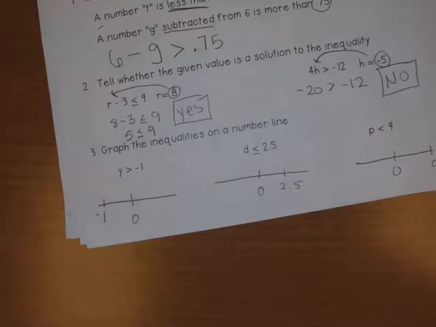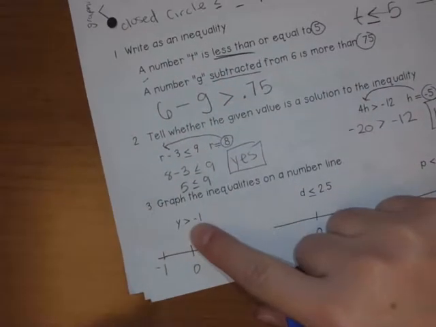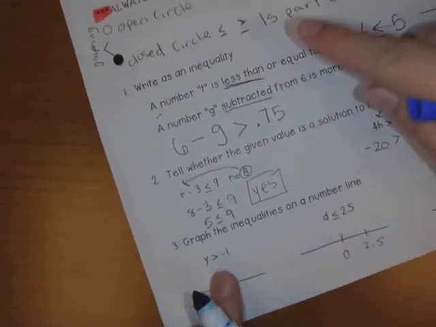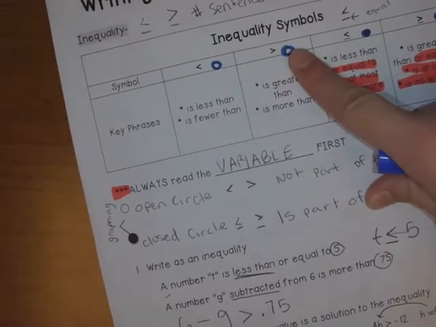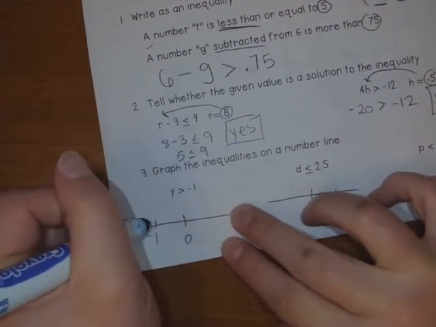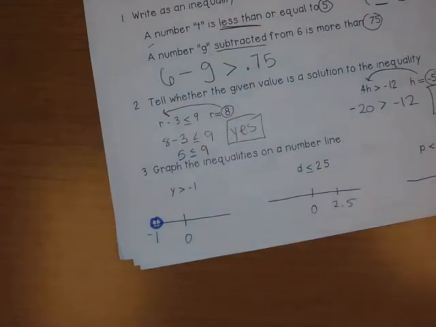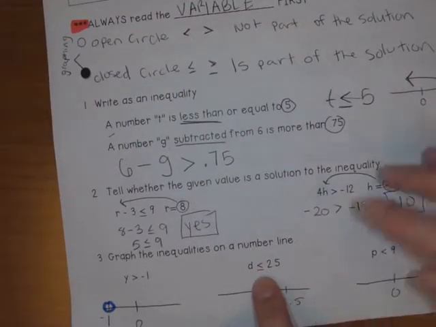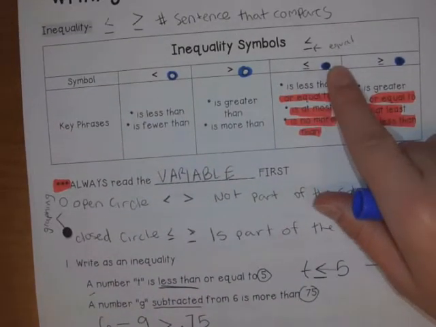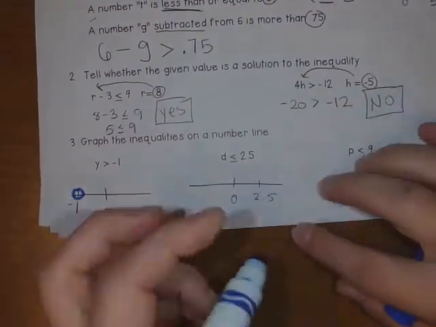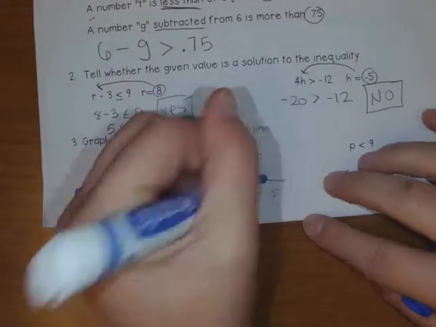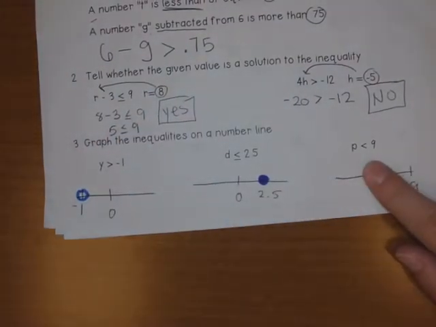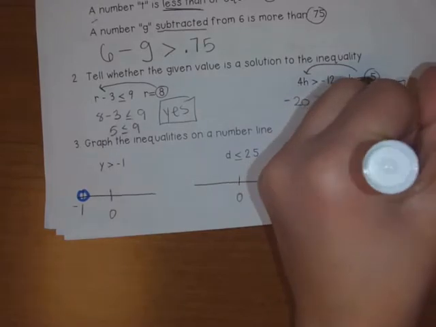Okay, and then you need to decide, is it an open or a closed circle? Here, is there a line underneath it? No, it matches this one, which means it's an open circle. Here, sorry, right here, matches this sign up here, so it's a closed circle. If there's a line underneath it, it's going to be a closed circle. And here, if you notice, there's no line, so it's an open circle.